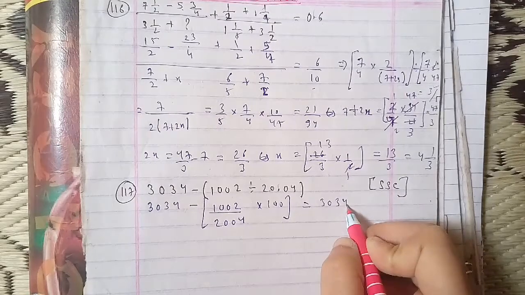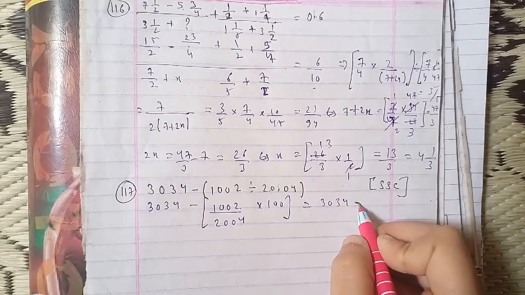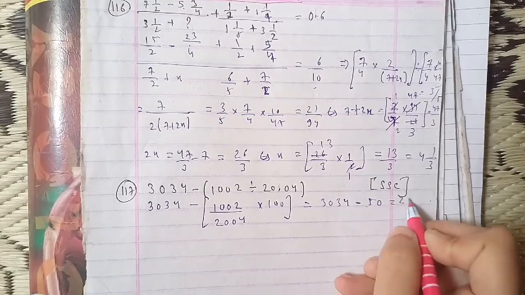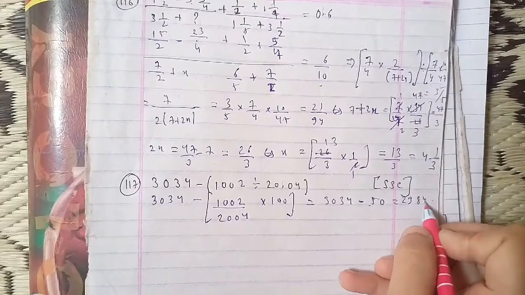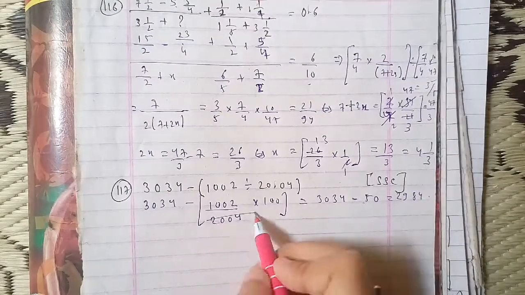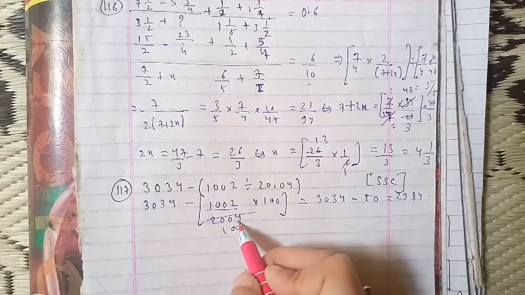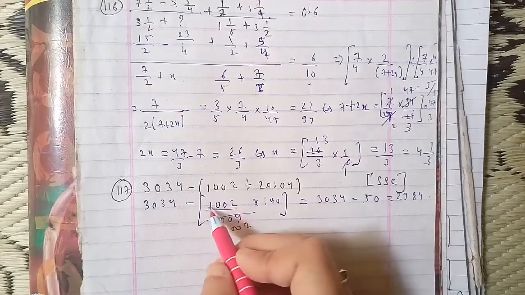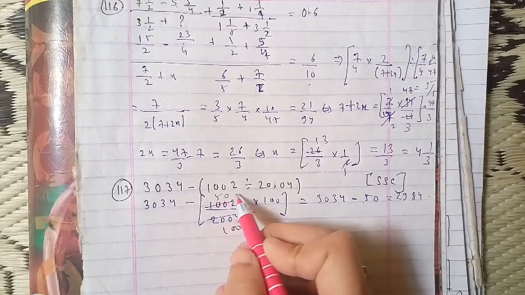3034 minus, and when we cancel it out we get here 50, and that is equals to 2984. We cancel it by 2: 2 1s are 2, 0 0, and this is 40, 2 4s are 4, and 2 5s are 10, 0, and 2 1s are 2.